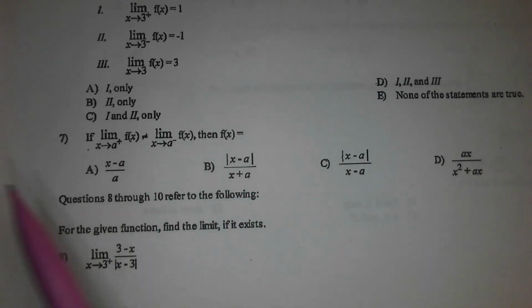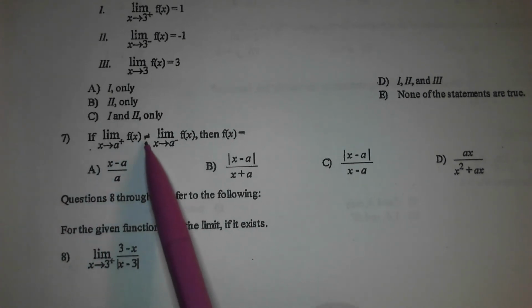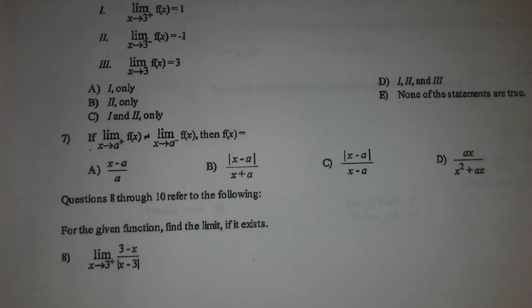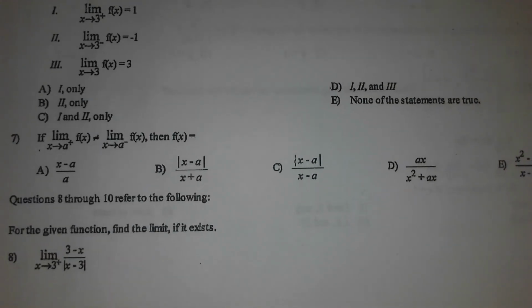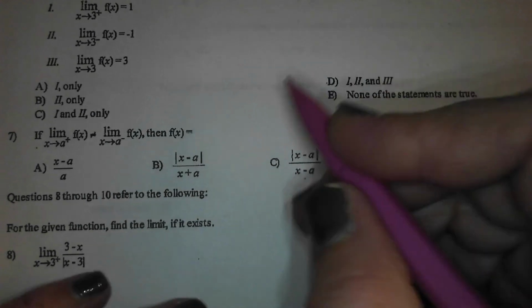Number 7 is saying the limit of a function as you approach a from the right does not equal the limit of the function as you approach a from the left. Which one could it be? When you approach a from the right, it'll be different than when you approach a from the left. What do you think, Bridget? C, because C is the jump function, and C we know is jumping at A, and so therefore your limit is different from the left and from the right.